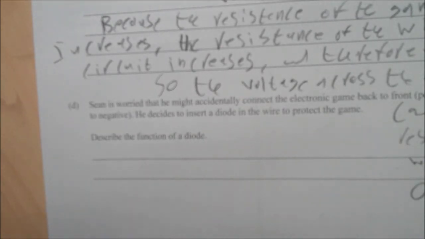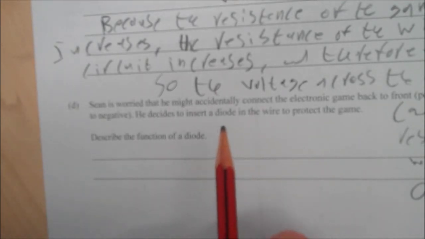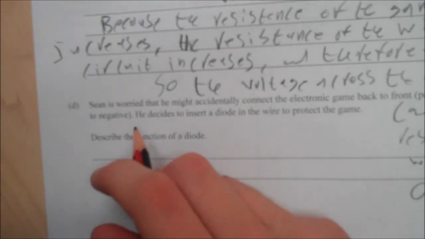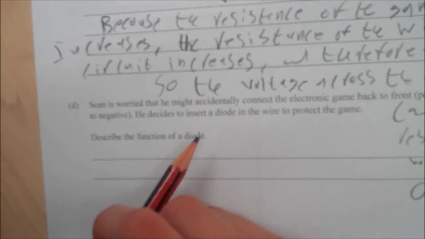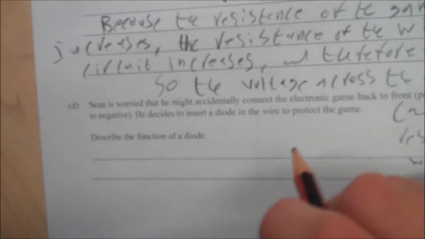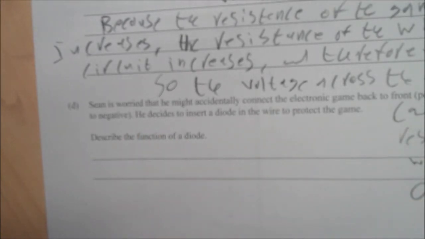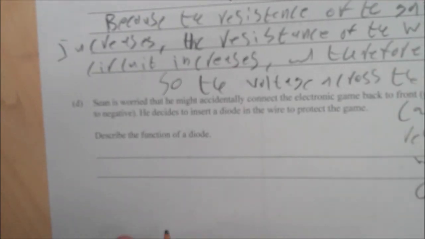And this question here, it's asking you to describe the function of a diode, and diodes aren't in the level 2 standards anymore. But basically how diodes work is the current can only flow through one way. And if you read here, Sean is worried that he might accidentally connect the electronic game back to front. So he puts a diode in to protect the game, and that basically means that the current can only flow one way, so the game won't get damaged if he accidentally plugs it in backwards or something. So the function of a diode is to allow current to travel in only one direction, or to allow one-way current flow or something like that. But that's not important because that's not in the standards anymore.